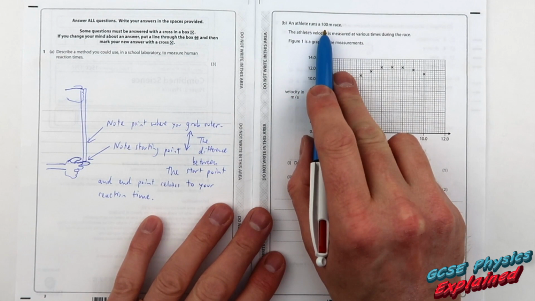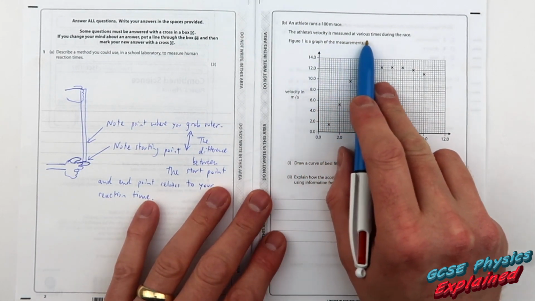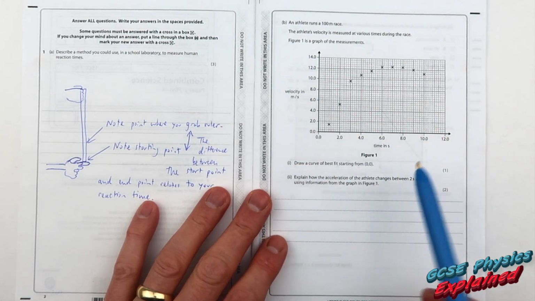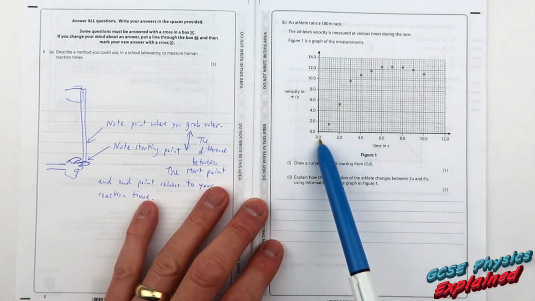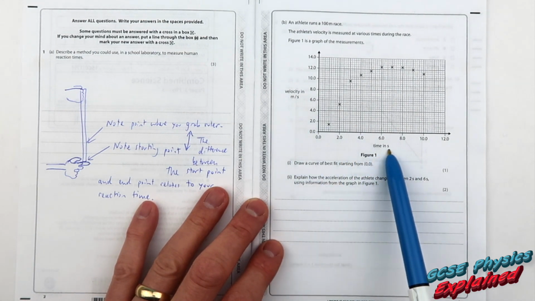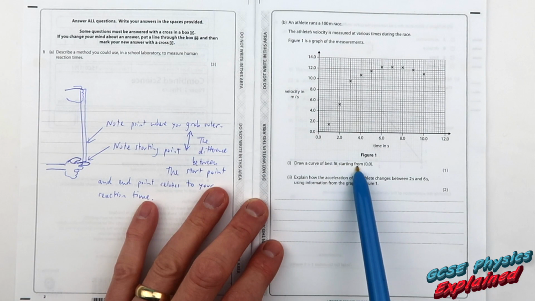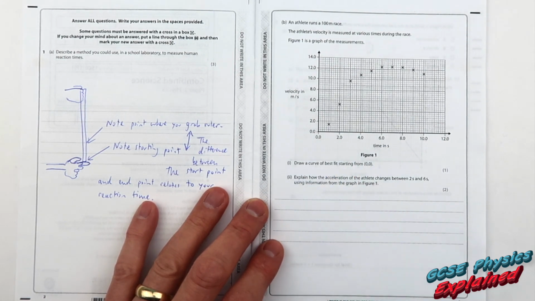An athlete runs a 100-metre race. The athlete's velocity is measured at various times during the race. Figure 1 is a graph of the measurements. So it's a velocity time graph. Velocity is in meters per second, times in seconds. Part 1. Draw a curve of best fit starting from 0, 0.